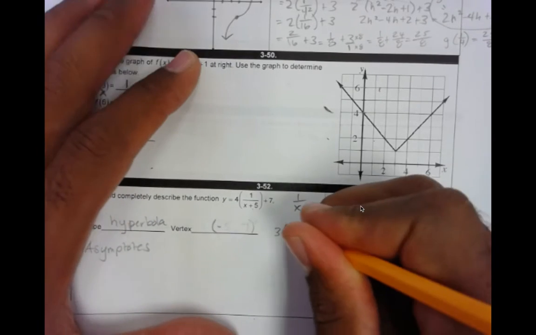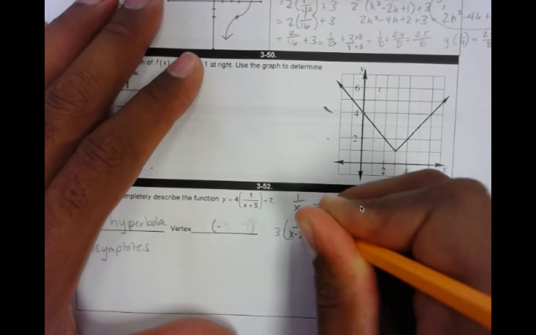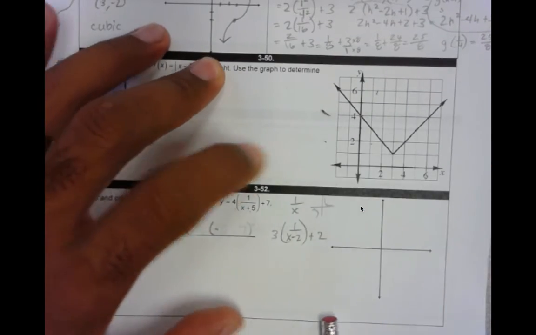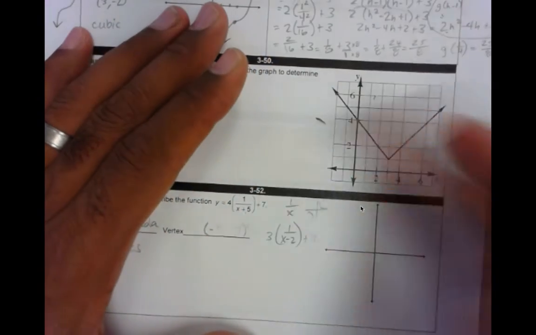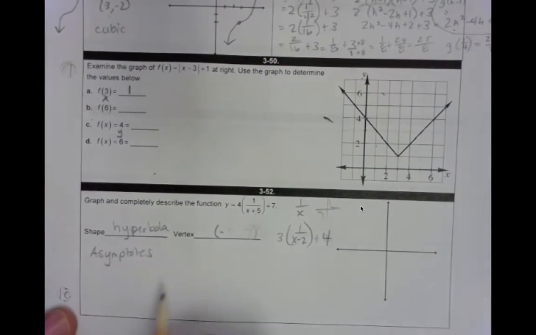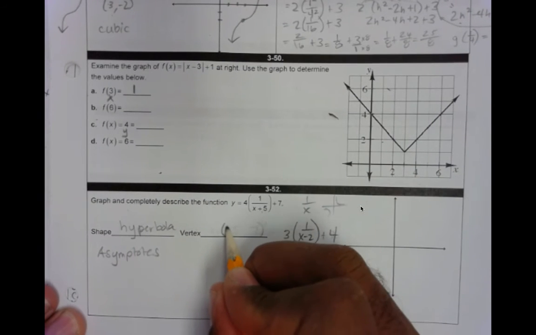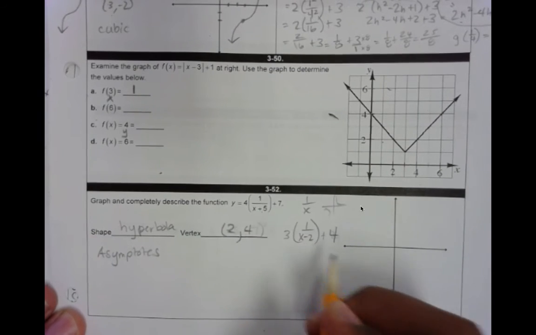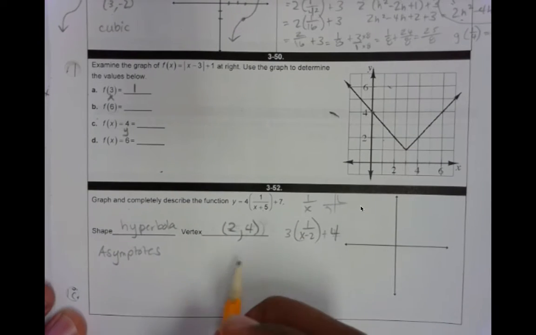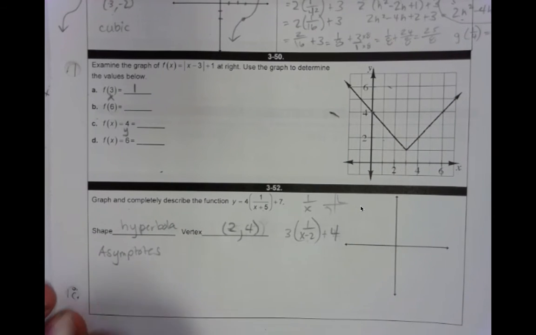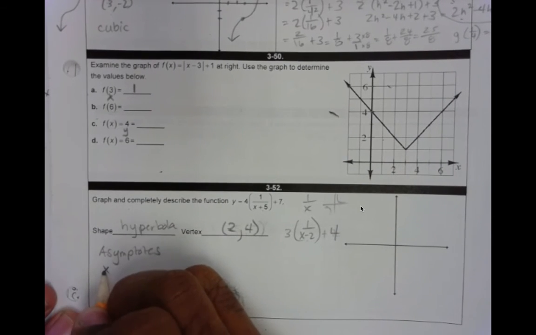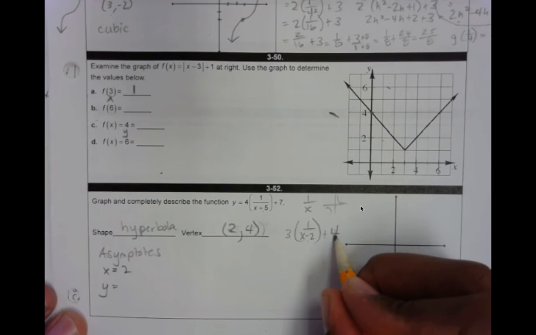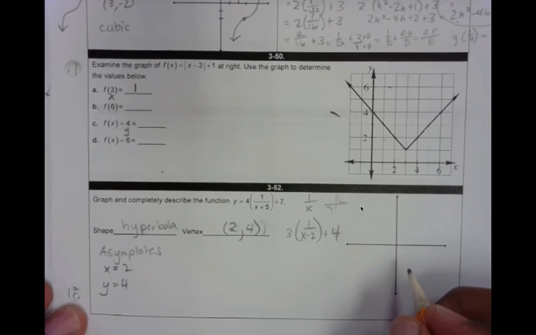So let's say I've got 3 times 1 over x minus 2, and then plus 2. Actually, let's do plus a different number so you guys kind of know the difference. So let's do plus 4. In that case, my vertex would be, you guys already know what it is since I showed it to you. So it'd be 2 and 4 since mine's -2. My asymptotes would come from first the number inside. So it'd be x equals the opposite of that, and then y equals whatever that is. So that doesn't change. So that's an asymptote.